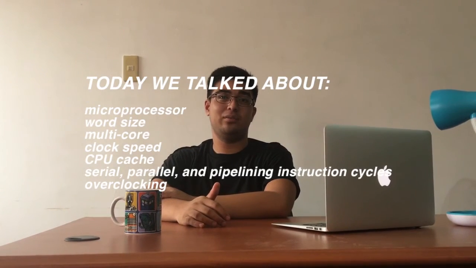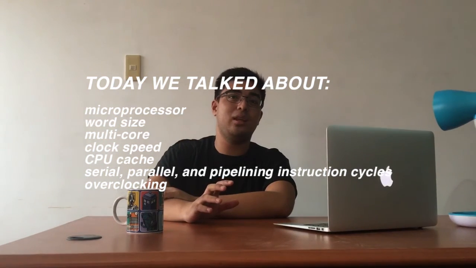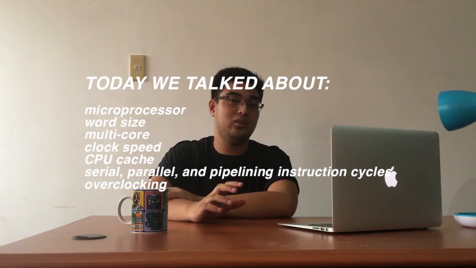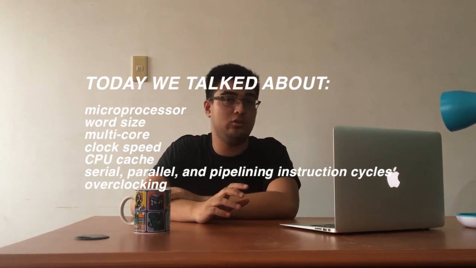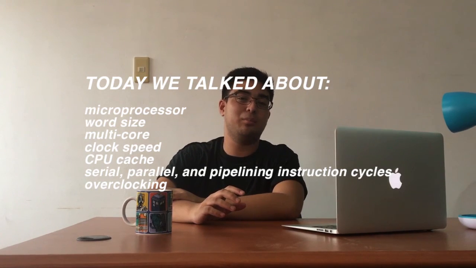Today, we learned about the definition and function of a microprocessor. We have also discussed the meaning of word size, multi-core, clock speed, CPU cache, serial, parallel, and pipelining instruction cycles, and overclocking, as well as how they can affect the performance of a computer's microprocessor.